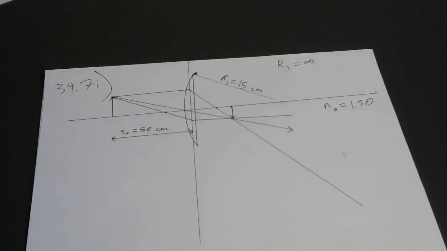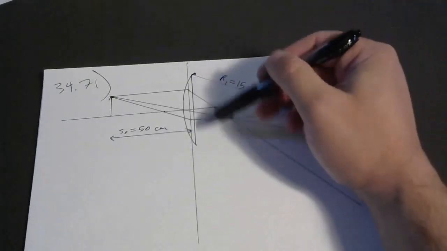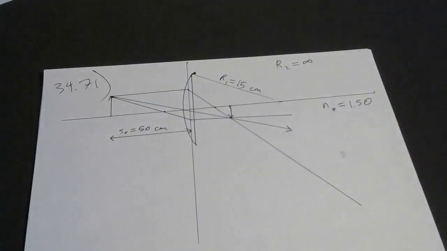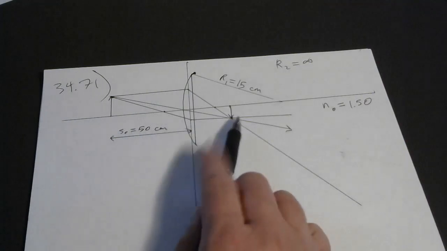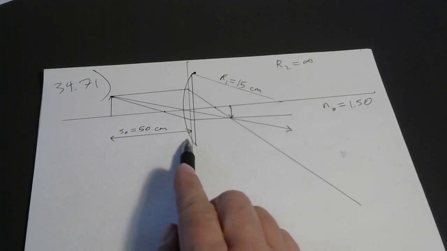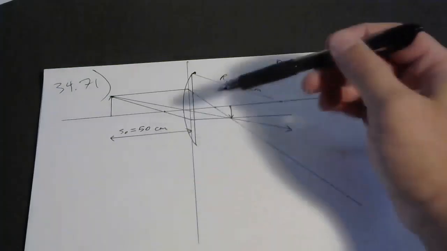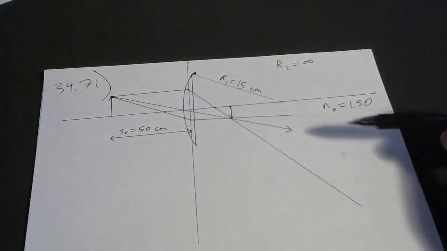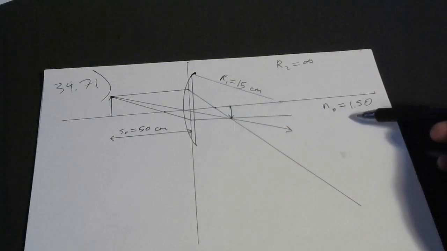This problem is kind of neat. It's the very next problem in the book, number 71. It was not part of your assigned homework. You've got a plano-convex lens, which is being used to focus an image of an object which is initially 50 centimeters from the lens. And this material from which the lens is made, it's got an index of refraction of 1.5.